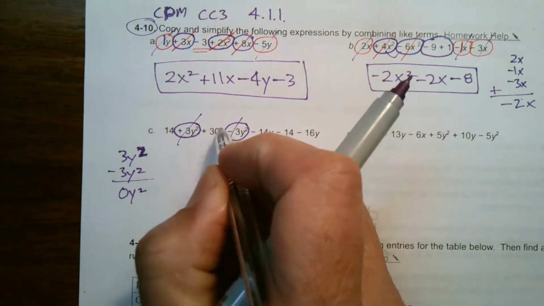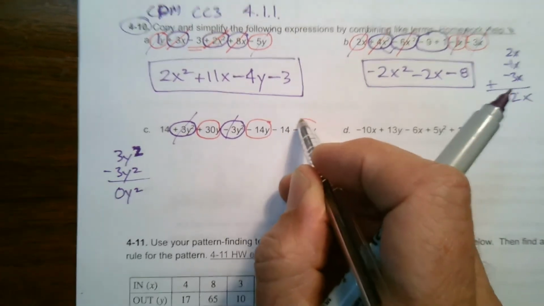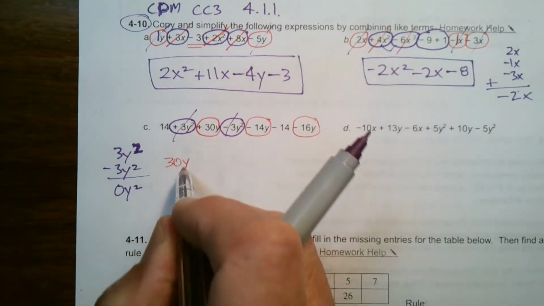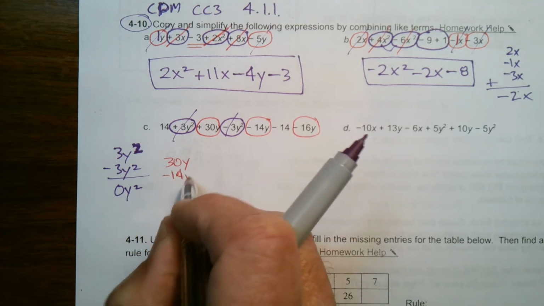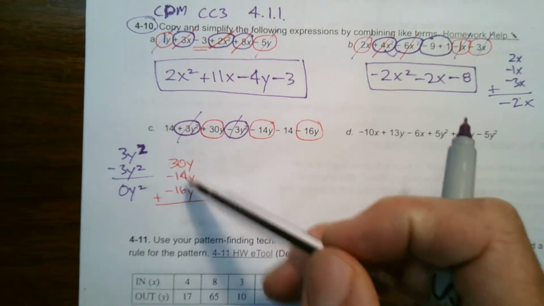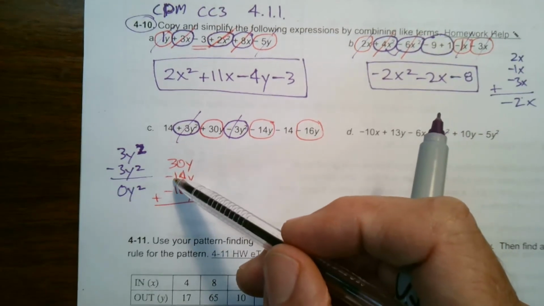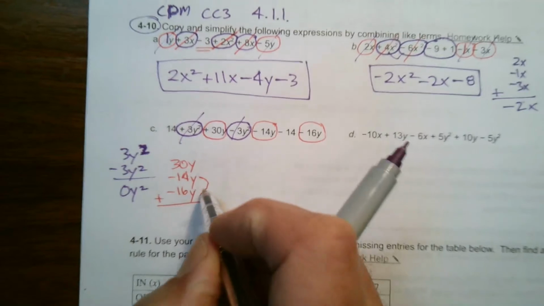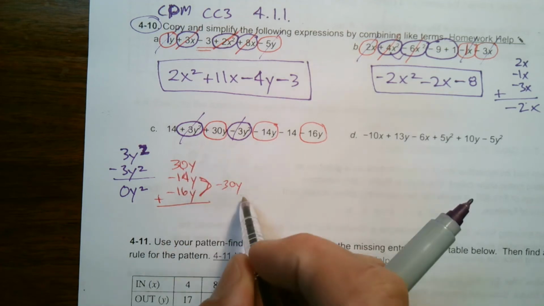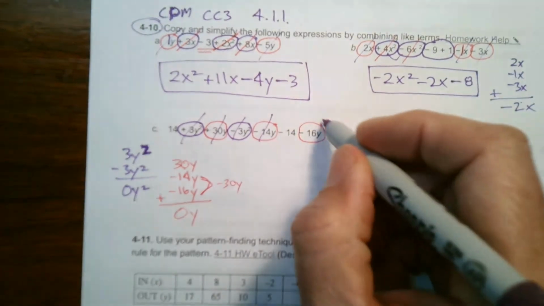So let's go to the y's. I have a positive 30y, a negative 14y, and a negative 16y. So once again, I'll write it over here. I have a 30y, a negative 14y, and a negative 16y. Because addition is commutative and associative, I can add these two together first, negative 14 and negative 16. Those two together add up to be negative 30. So now I have a positive 30 and a negative 30. Once again, positive 30, negative 30 cancel out. So I have a 0y. So those are gone.